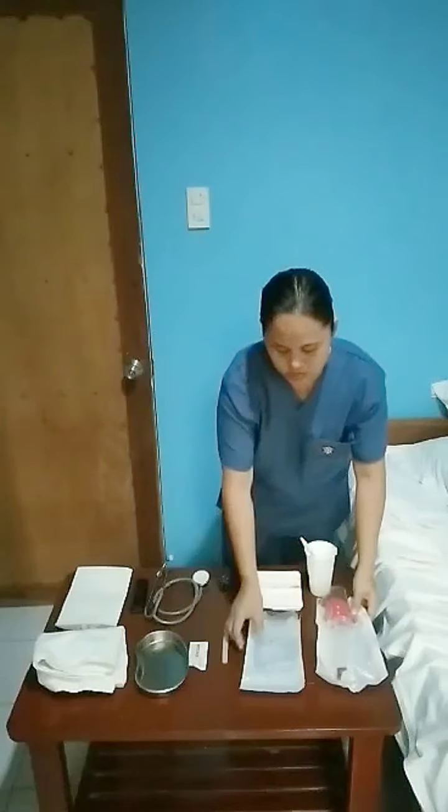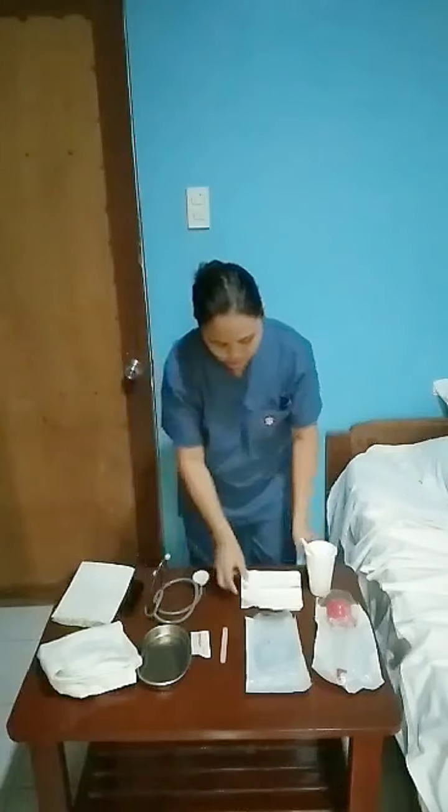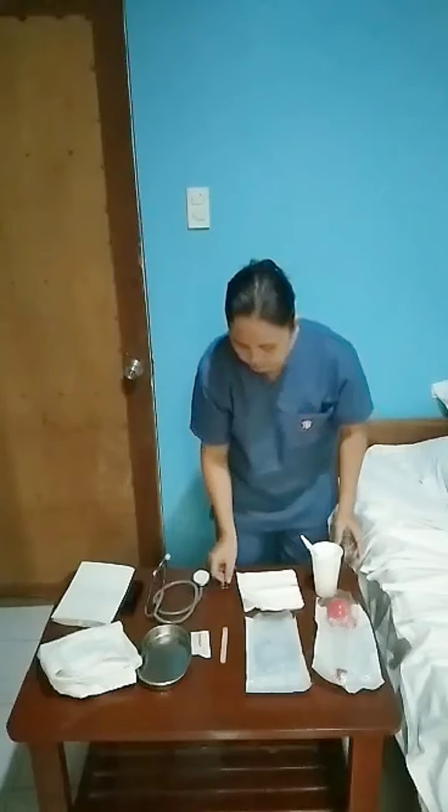The materials that we need for the nasogastric tube insertion are as follows. We have stethoscope, the irrigation syringe, the nasogastric tube using the right size according to the doctor's order. We have tongue depressor, the water, lubricant gel, the kidney basin, towel, sterile cloth, penlight, tissue, a glass of water with straw, and then safety pin.